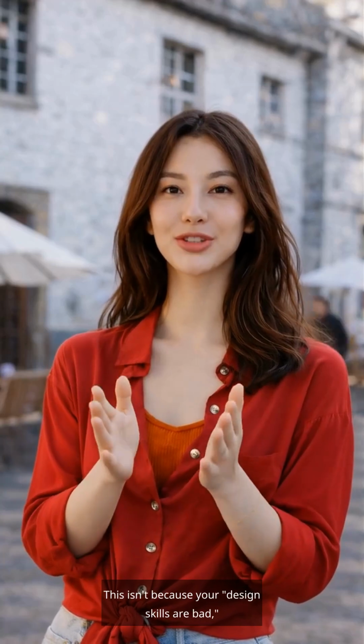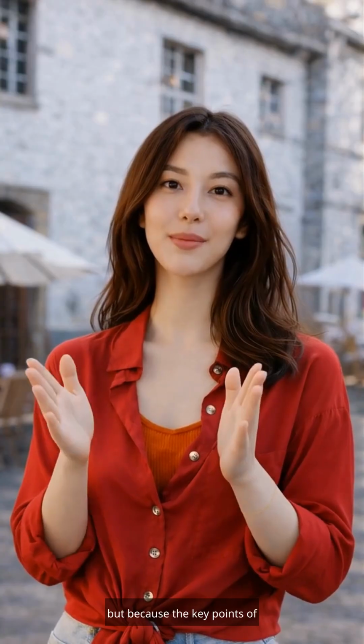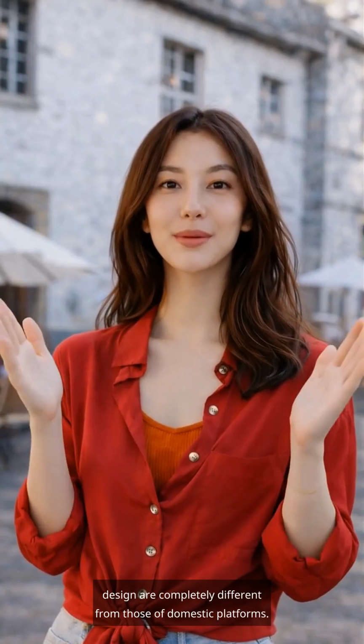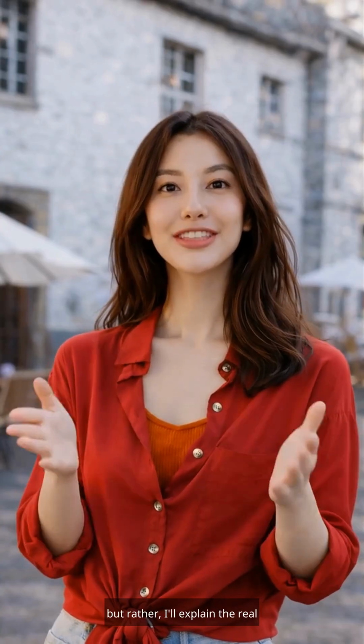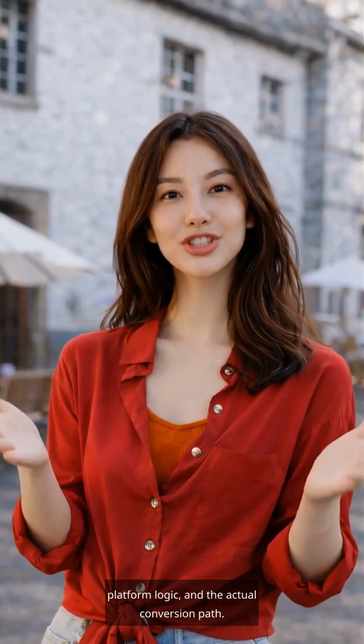This isn't because your design skills are bad, but because the key points of cross-border e-commerce store design are completely different from those of domestic platforms. Below, I won't talk about design techniques, but rather, I'll explain the real key points of cross-border e-commerce store design from three perspectives: cross-border users, platform logic, and the actual conversion path.